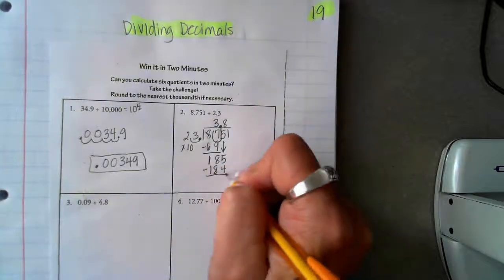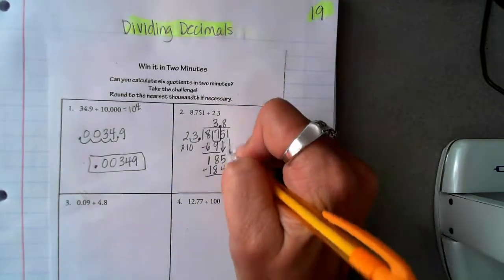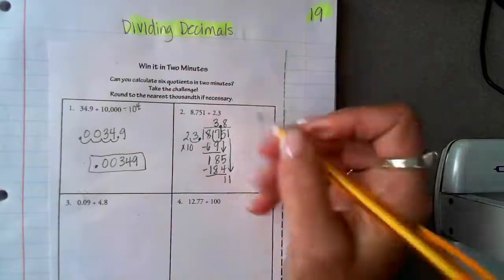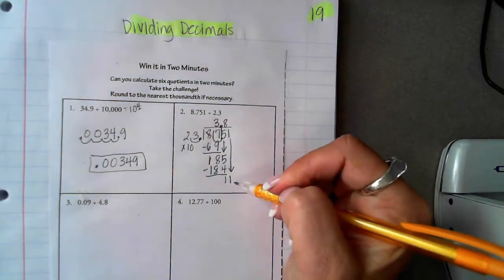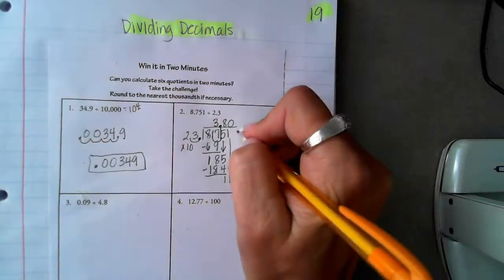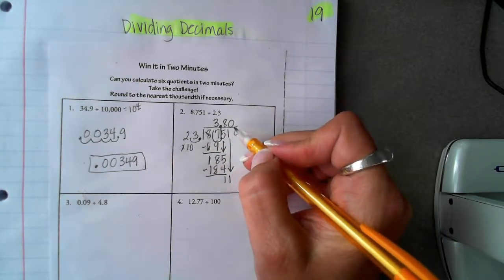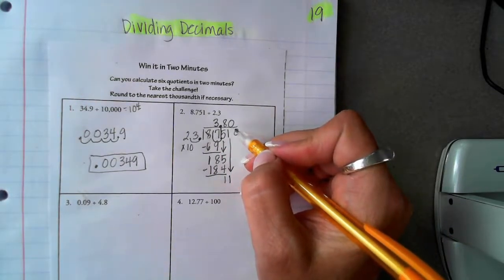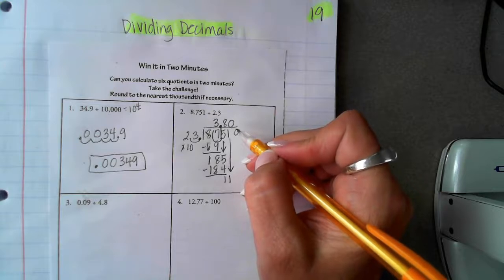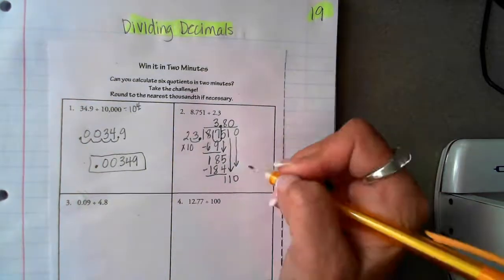So we did pretty good on that one. We get a remainder of 1. Now we're going to bring down our 1. Now, 23 goes into 11 only 0 times. So now we have to add a 0, because remember we want to divide to the thousandths place. If we don't get a remainder of 0 to the thousandths place, then we're going to round to the nearest hundredths place.